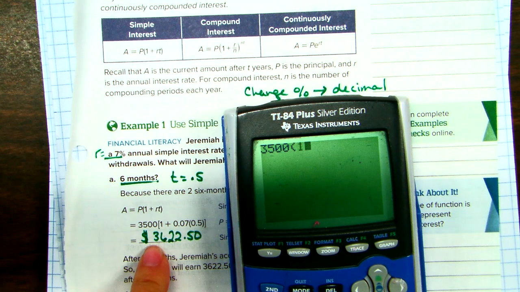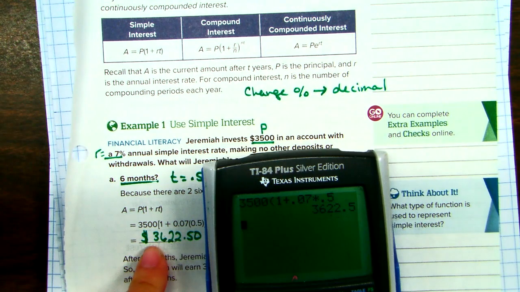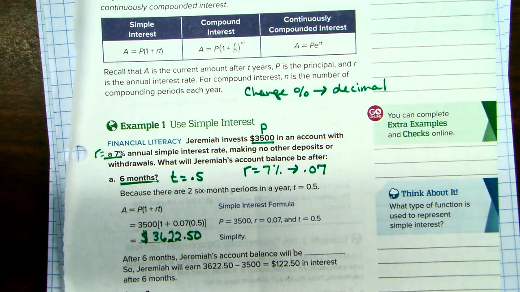3,500 times 1 plus 0.07 times 0.5. Just type it right in left to right, exactly what you see got typed in the calculator. Okay? So simple interest, pretty basic, okay?